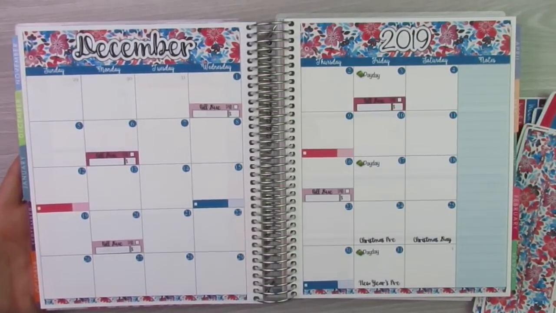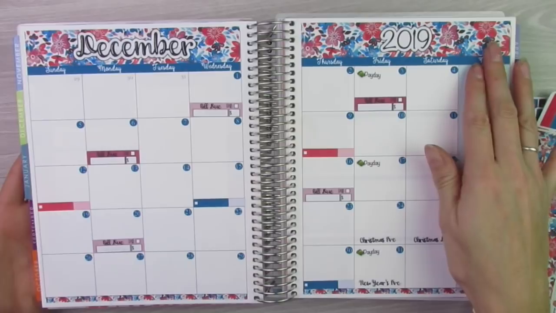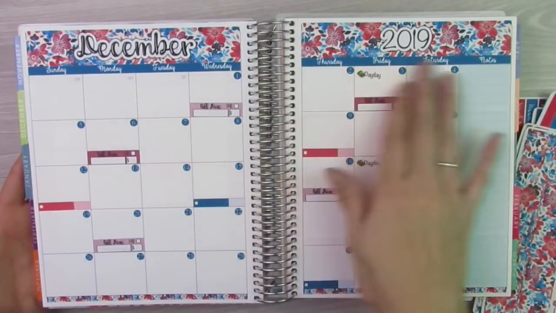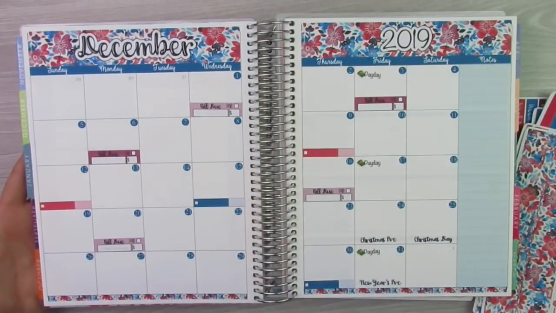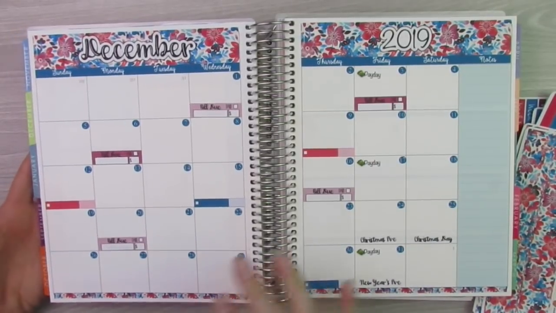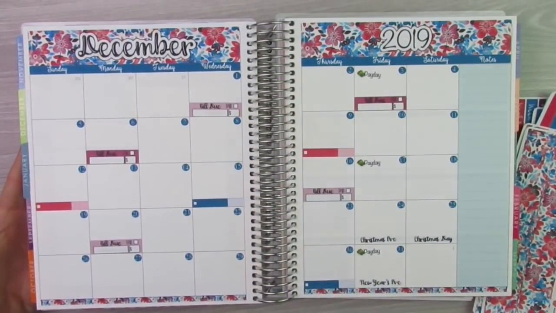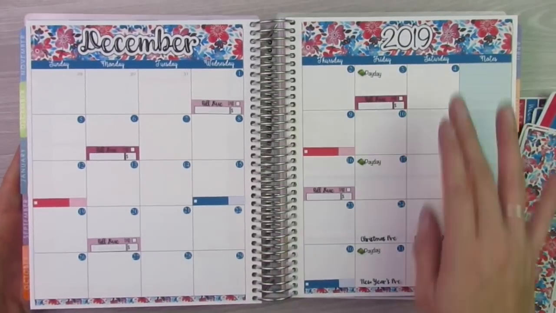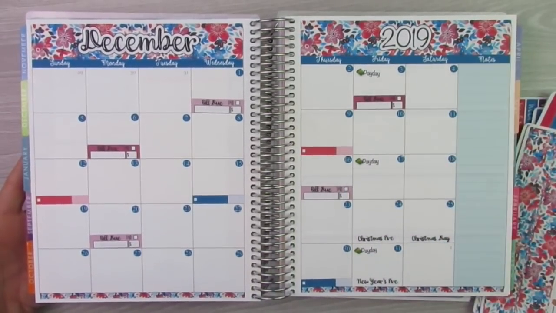So you would get the top headers up here with the days of the weeks. I kind of changed the fonts a little bit, and I'll do a complete video on this once I get them done. You have December 2019, you have some thin washi down here to match the background up here.